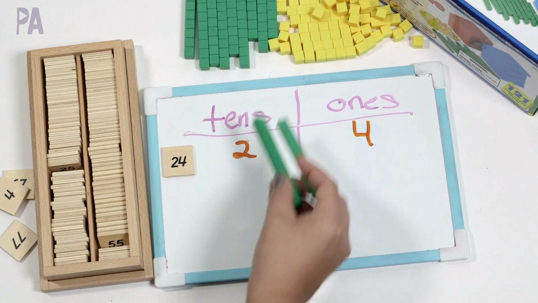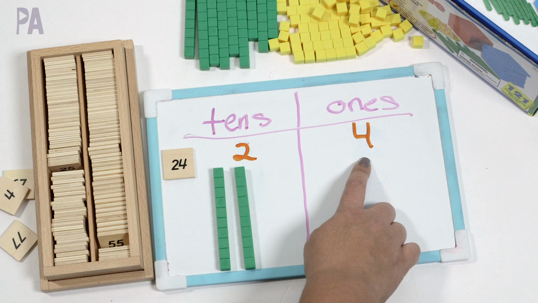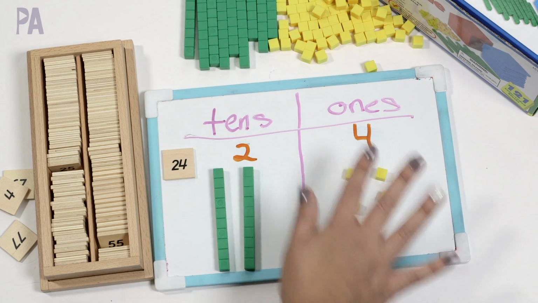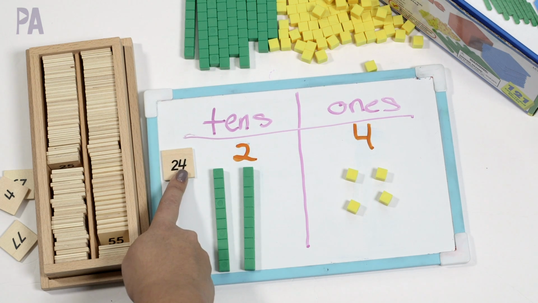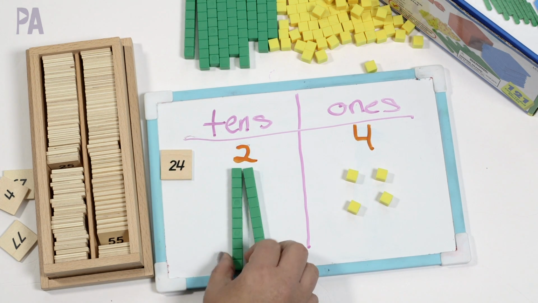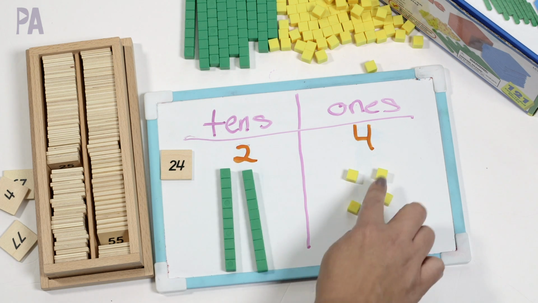able to tell me, okay, I need 2 10s. Can place it on there. And now how many 1s do you need? I need 4 1s. So now they can see this in many different ways. One, they see it from the number written numerically, 24. They see it divided out by 10s and 1s, and now they can actually see the visual quantity in having 2 10s and 4 1s.